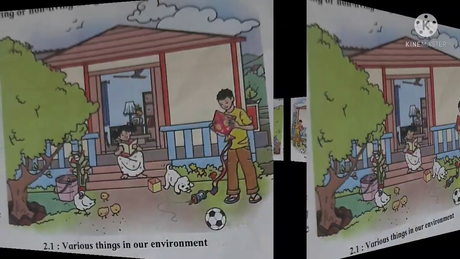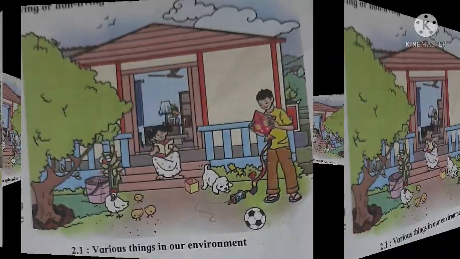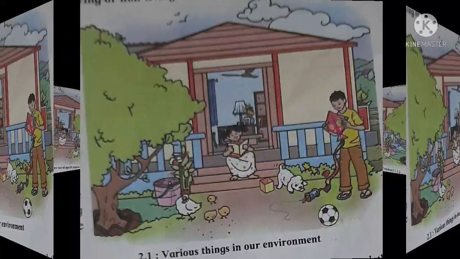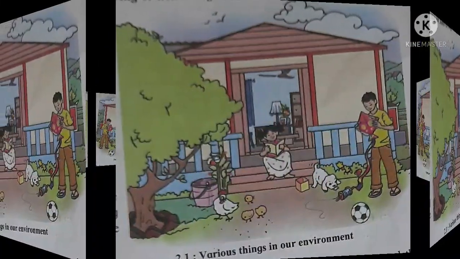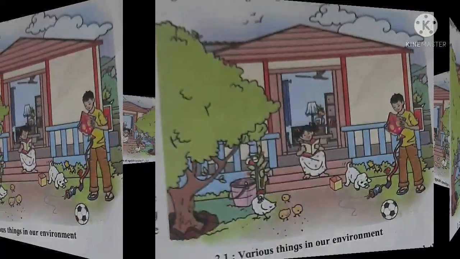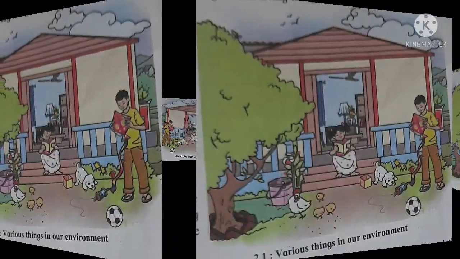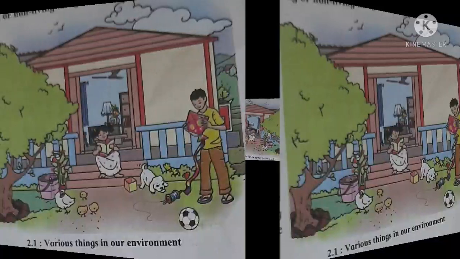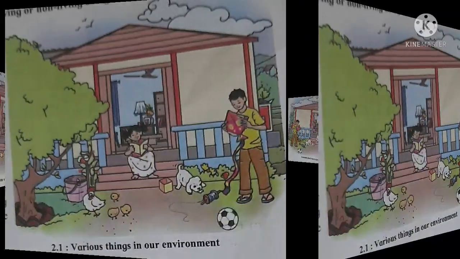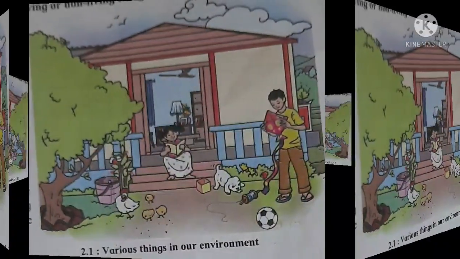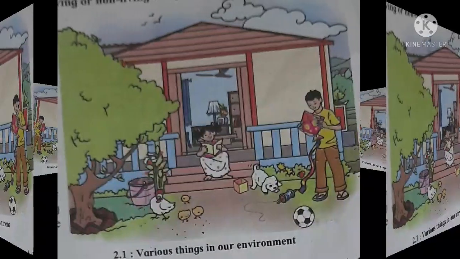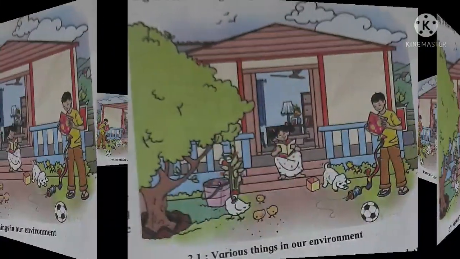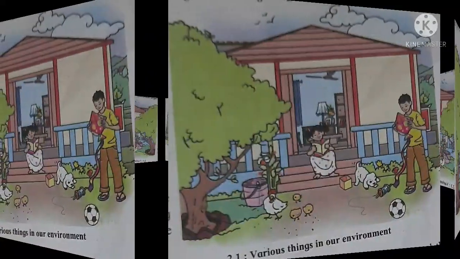When we see the living and non-living things, first there is the plant, the trees. These are living things. After that, chickens, living things. Ball, football, non-living things. Box, non-living things. Boy, living things.